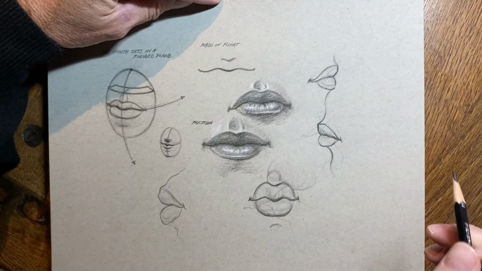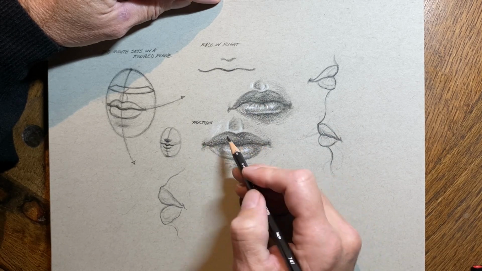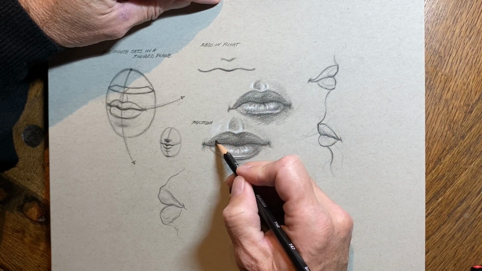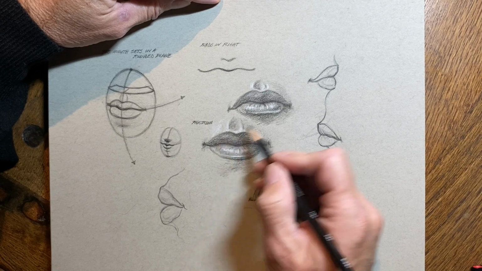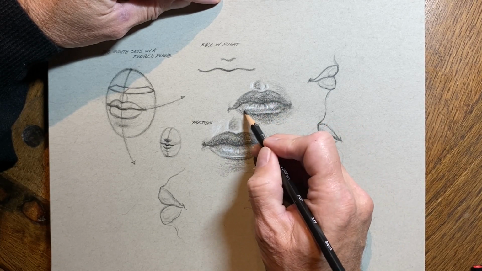So that's the normal view that we would see if we're looking directly at somebody. This is a view if you were down a little bit lower looking up at somebody.